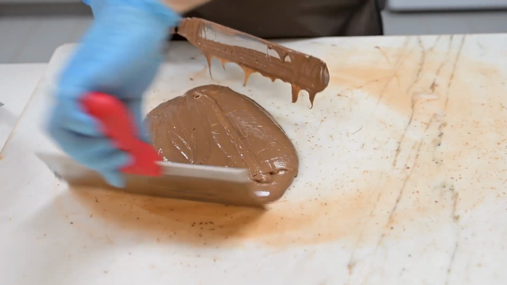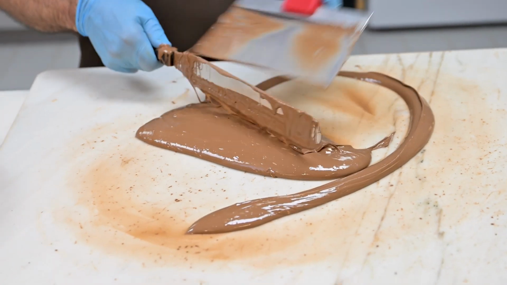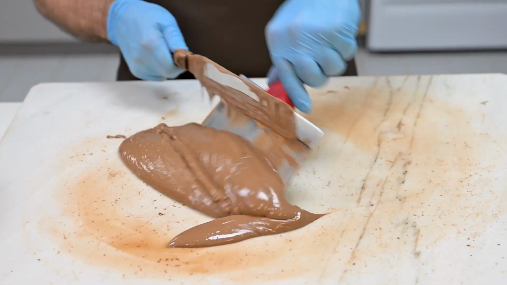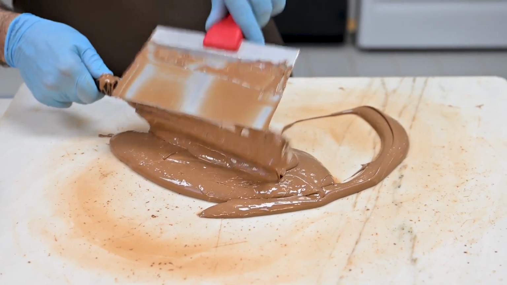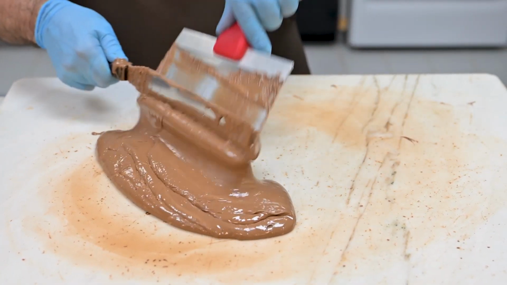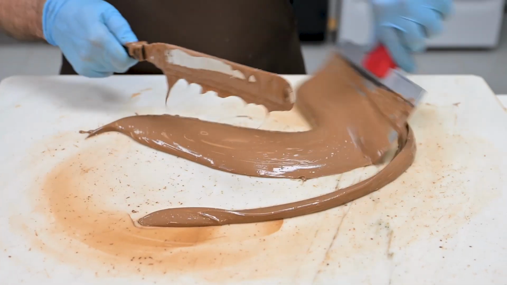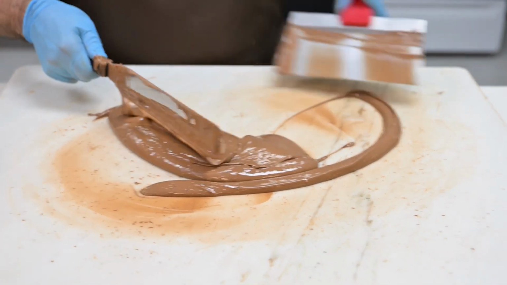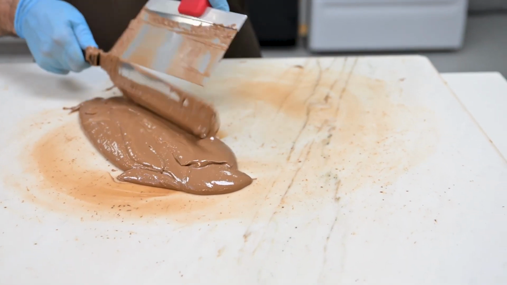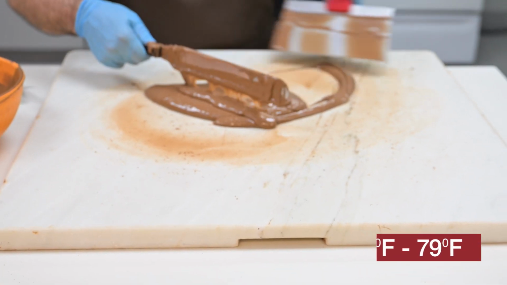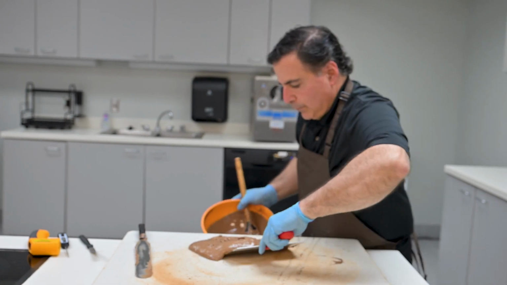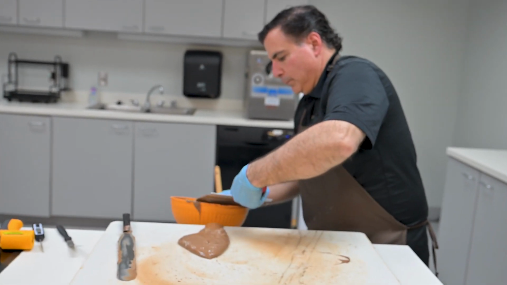It's very important that you shear or scrape the chocolate off the table. That'll help create crystals and keep it clean and keep it well mixed. And you'll want to move that chocolate around until it gets like a mush. You'll see it really start to solidify. Temperature-wise, it'll be 77 to 79 degrees. At that point, you'll want to remove it from the table and mix it back into your warm chocolate to melt away the unstable crystals.